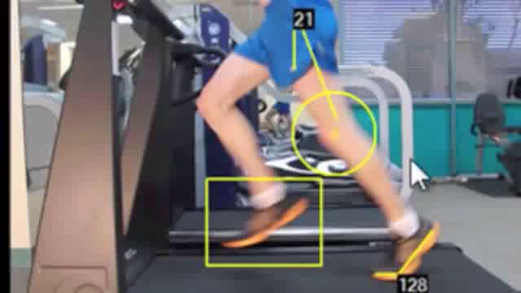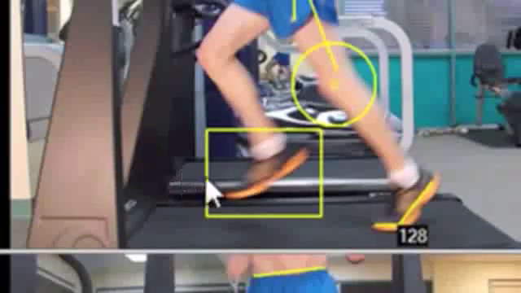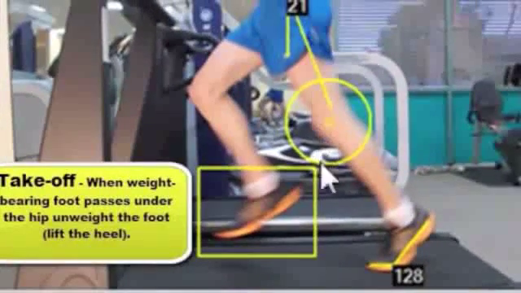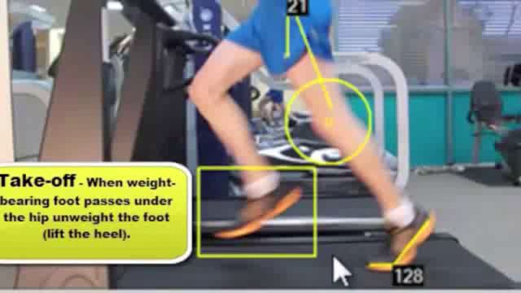The second thing that you can do is right here. You've got to get that takeoff to occur a little bit earlier. So the best cue that I can tell you is either increase your cadence, or here's the specific cue if you want to play with this one, and that is as soon as your weighted leg, in this case it would be the left one, as soon as it passes right about here underneath the hip, you want to unweight the foot or lift the heel. Just get it off the ground a little bit earlier.